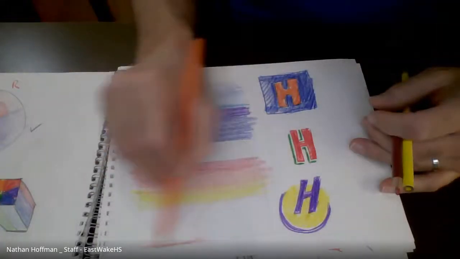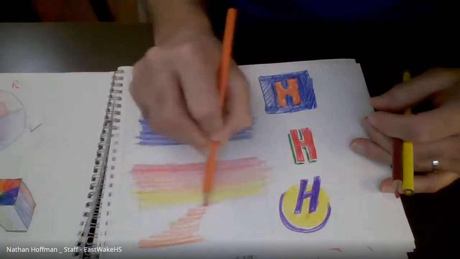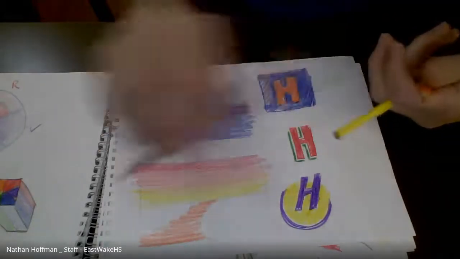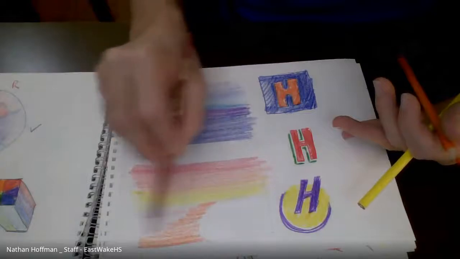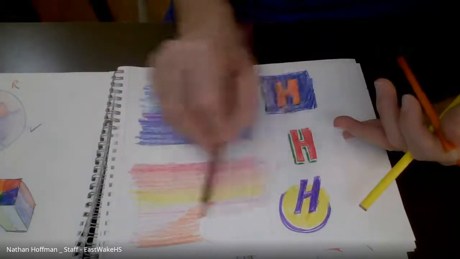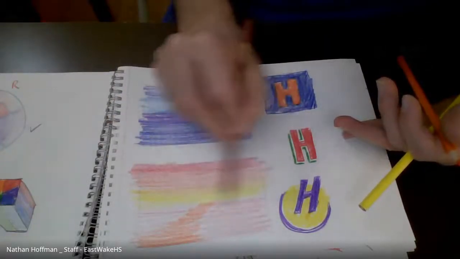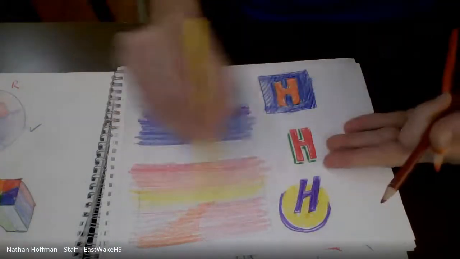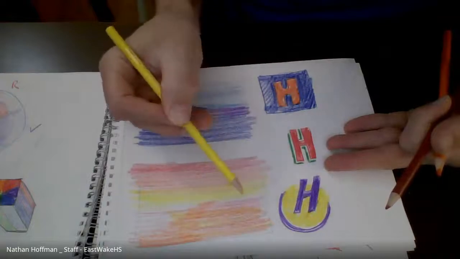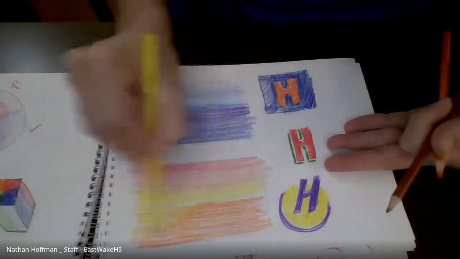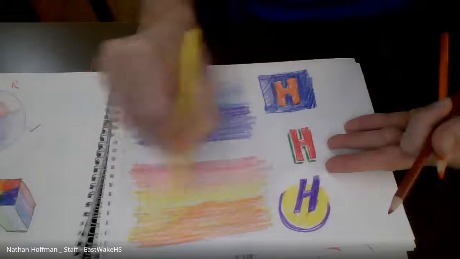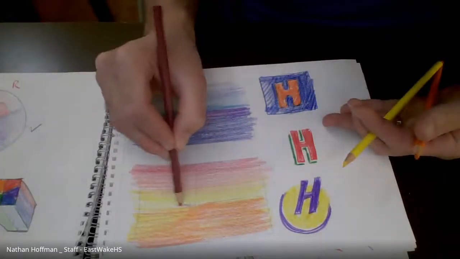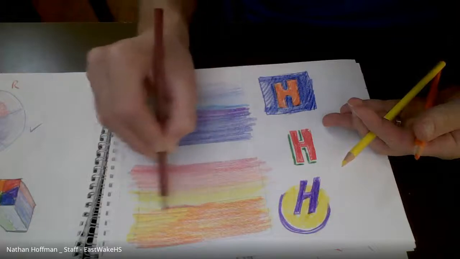So I'll leave that one color. I'm feeling like I should have gone with lighter colors, so I'm just going to go over with yellow, see what happens. And again, I'll put like the hint of some little mountains back there.